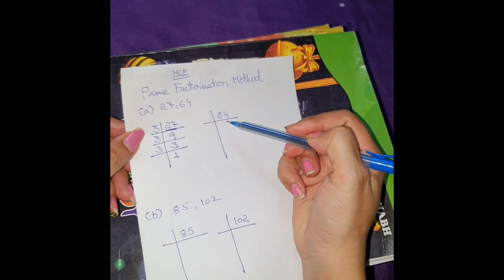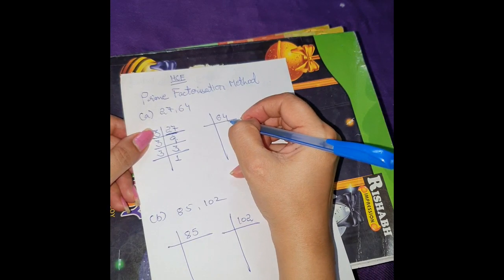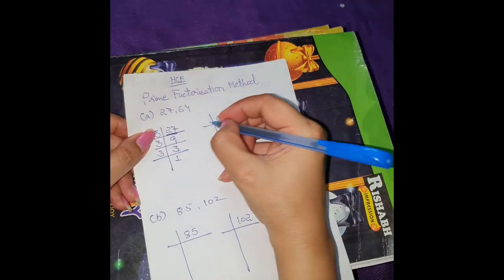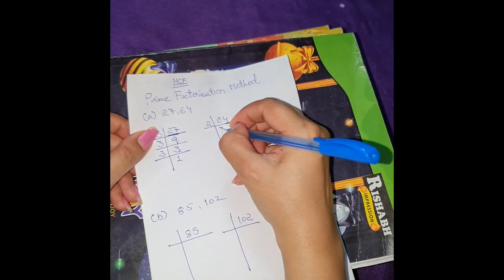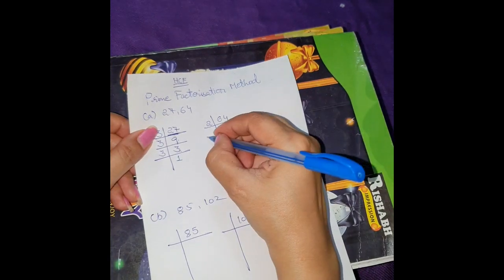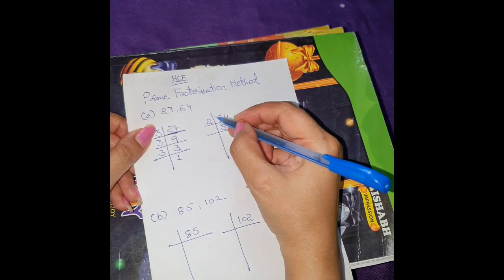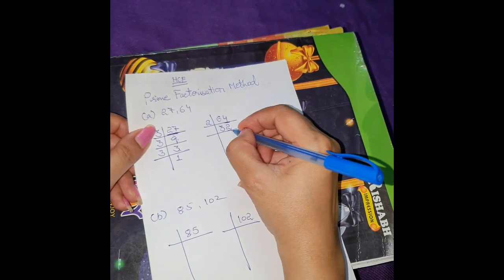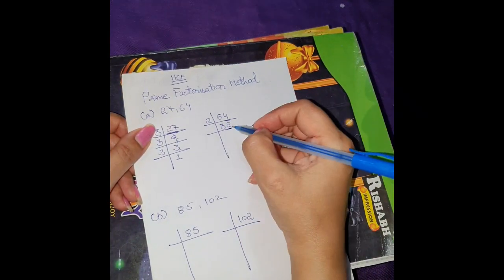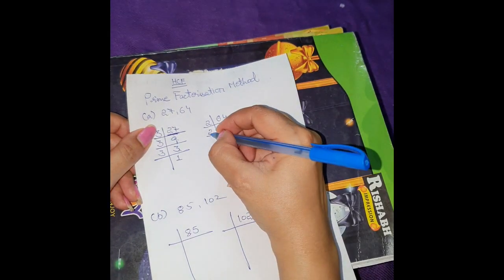Now we have to find the prime factorization of 64. We use the table of 2, because the last digit is 4. So 2 threes are 6 and 2 twos are 4. So 64 comes 32 times in the table of 2. Again it will come in the table of 2 because the last digit is 2.